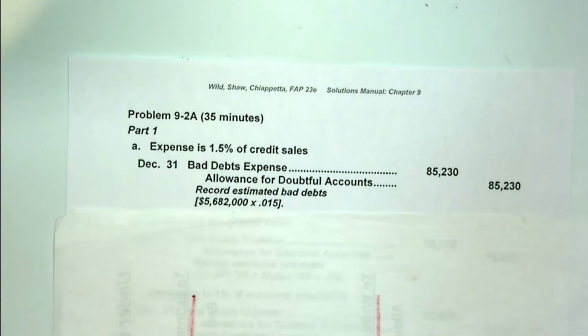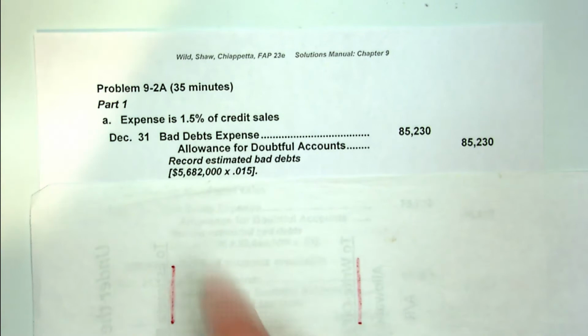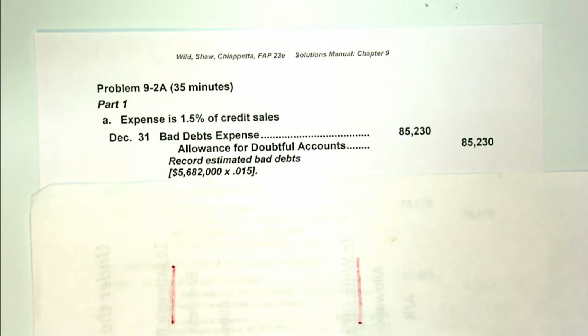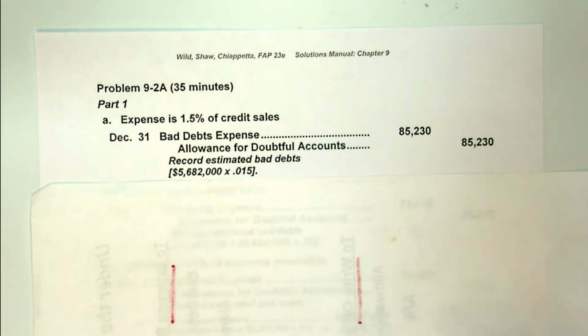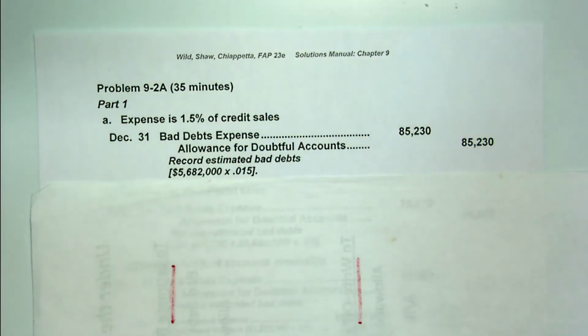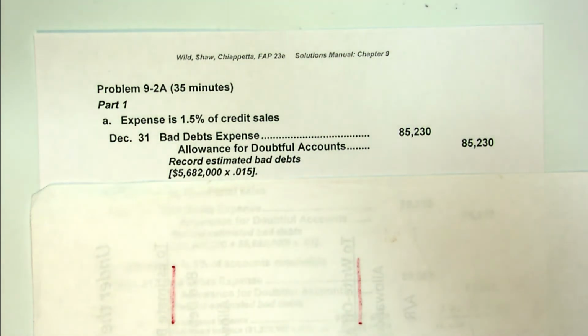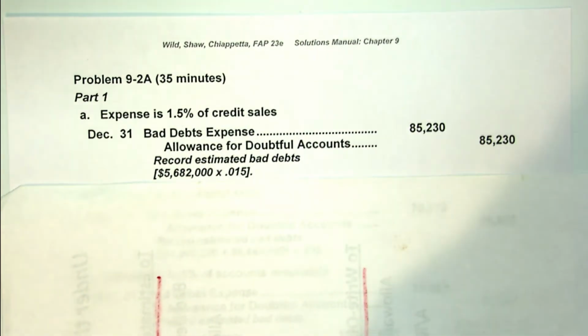So let's take a look at the answer. In the first situation, I believe it's 1.5% of credit sales. Is that correct? Yeah? Okay. So we don't have to do a T account analysis. There's the entry. We take 0.015, which is 1.5%, times credit sales of 5,682,000, and boom, that's the number that goes in there, isn't it? Okay. Any questions on that?